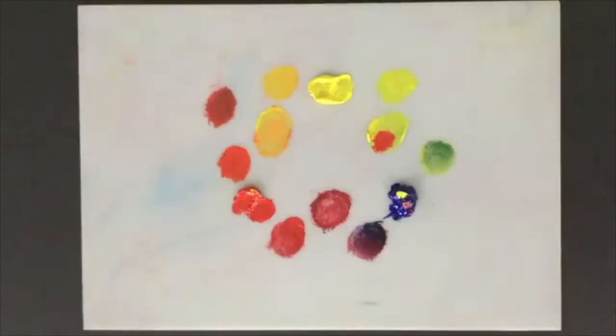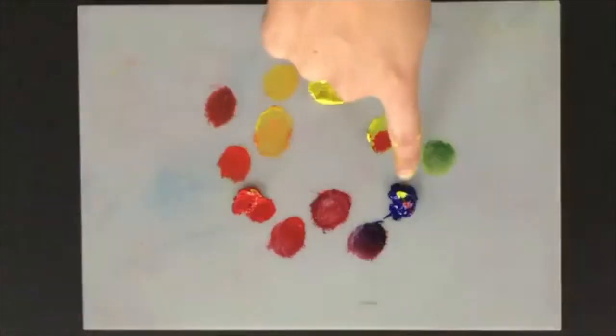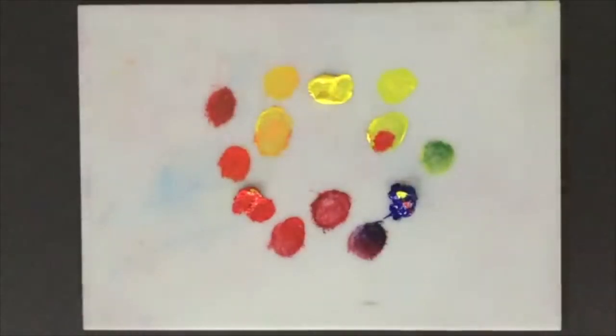Split complementary colors are colors that form a triangle. So for example, here we can see blue, orange, yellow. These are colors that form a triangle, therefore they are called split complementary colors.